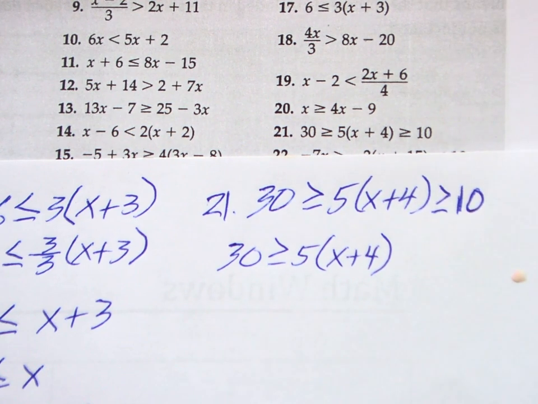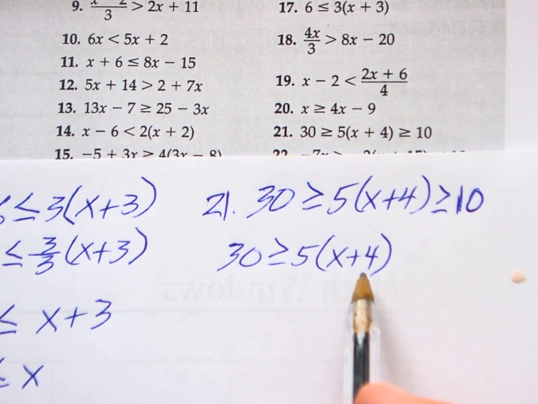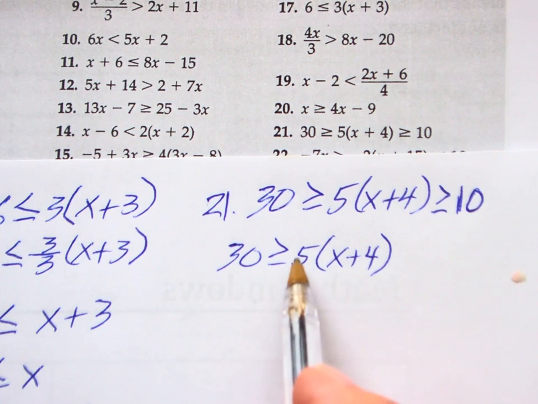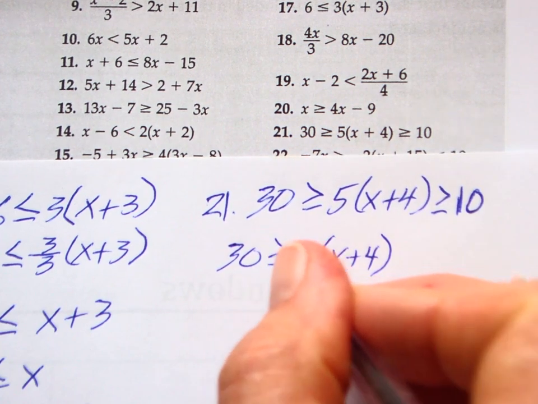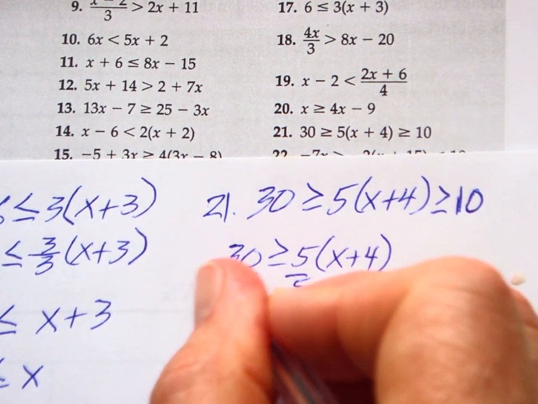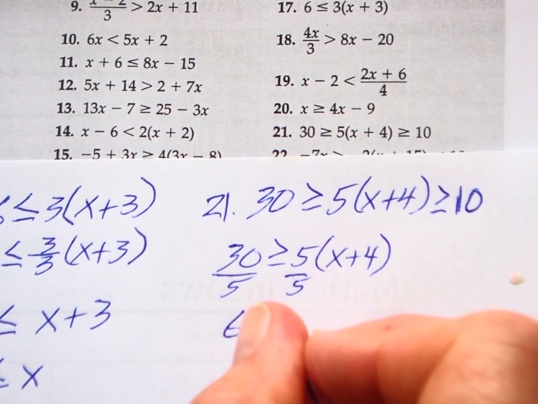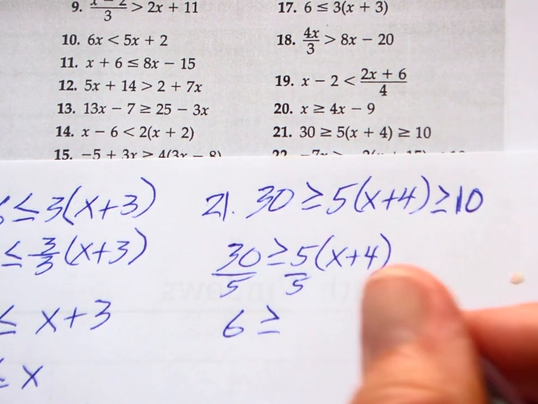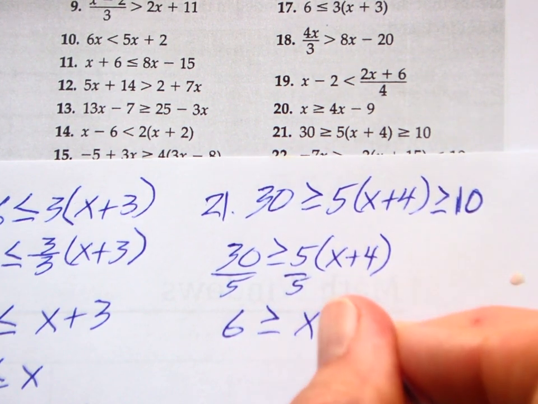Okay. Now, we could multiply the 5 times the x and 5 times the 4, right? That'll give us 5x plus 20. Or we could also do this. We could right now divide both sides by 5, and that'll get rid of the 5. I'm going to do that. I'm going to divide both sides by 5. And that'll give me 6. 30 divided by 5 is 6, is greater than or equal to 5 divided by 5 is 1, 1 times x plus 4 is just x plus 4.